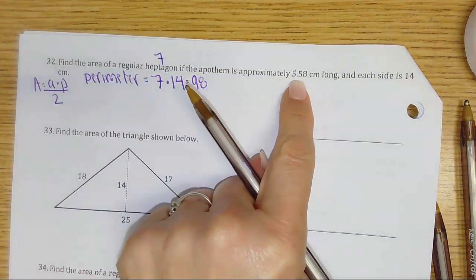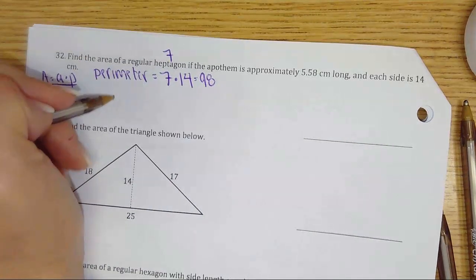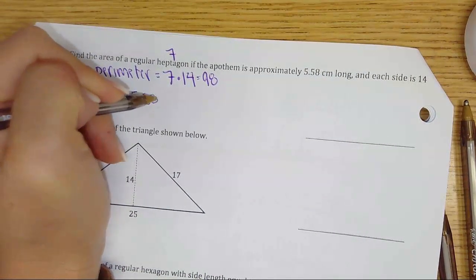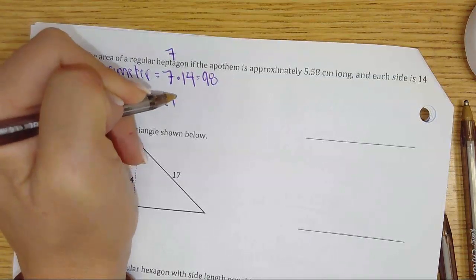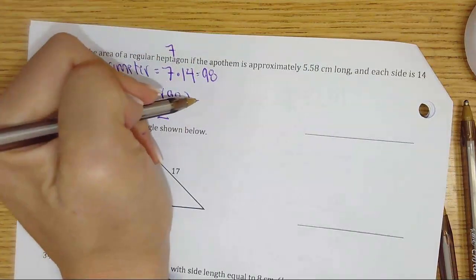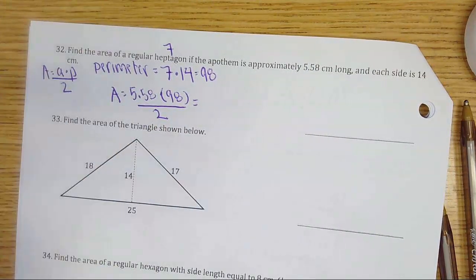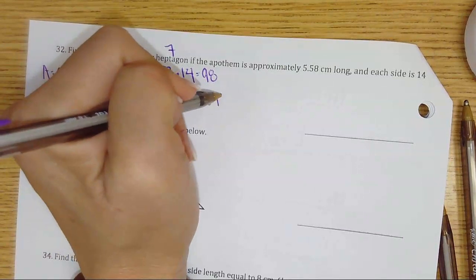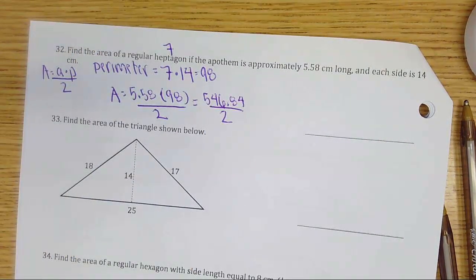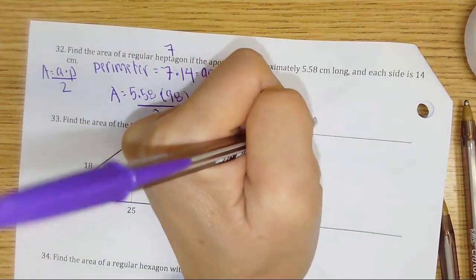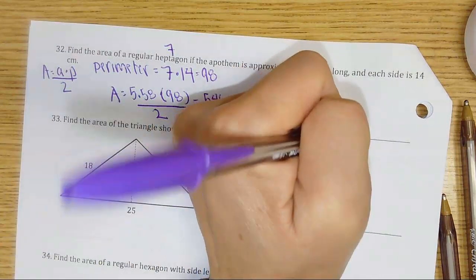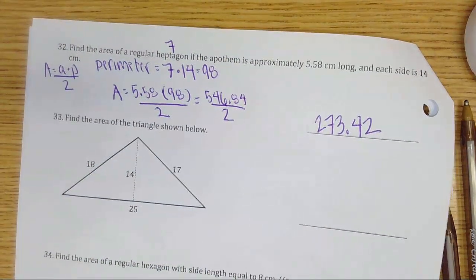All right, they gave us the apothem here, so to find the area, we're going to do 5.58 times 98 all divided by 2. So when you multiply these two, you should get 546.84 divided by 2, and you would have an area of 273.42.